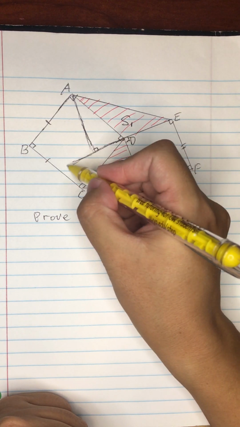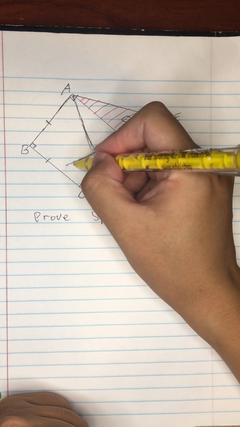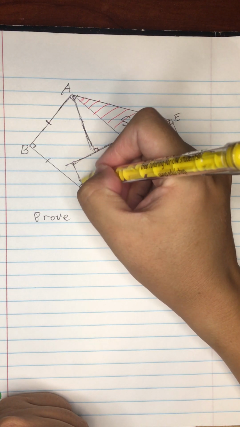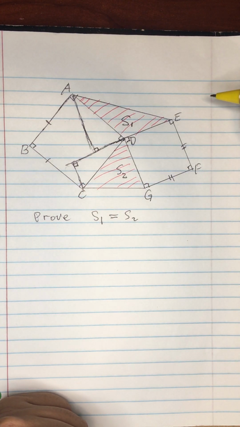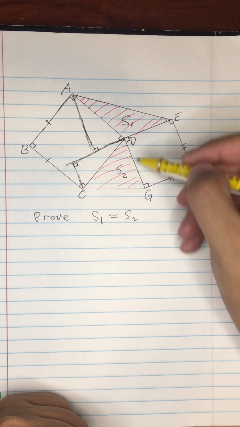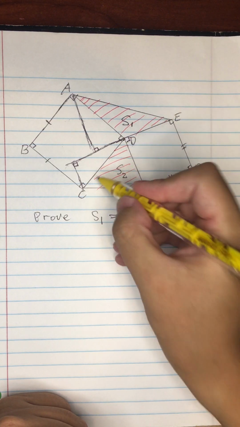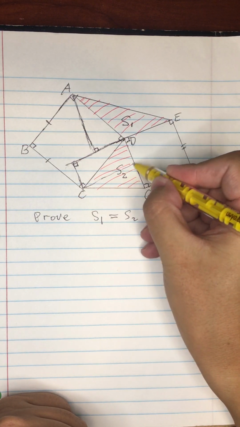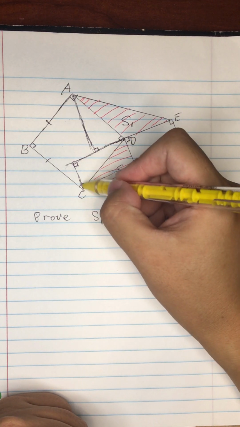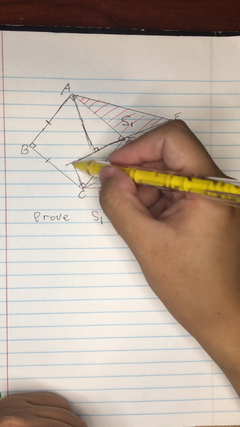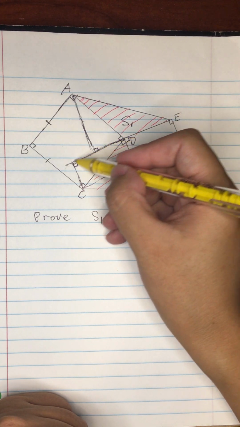But let's draw another vertical line from C to this extension of DE. So this is going to be 90 degrees. Why do I want to do that? Because for triangle CDG, if I treat DG as the base, then the height is going to be over here, at 90 degrees. If I draw a vertical line down, then I'll get a rectangle over here. This is 90 degrees because this line is an extension of DE.